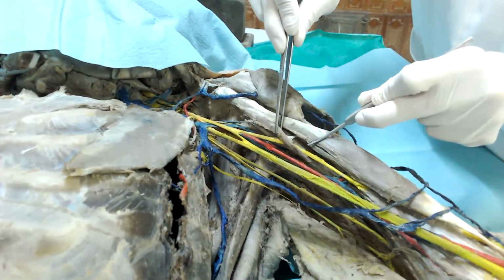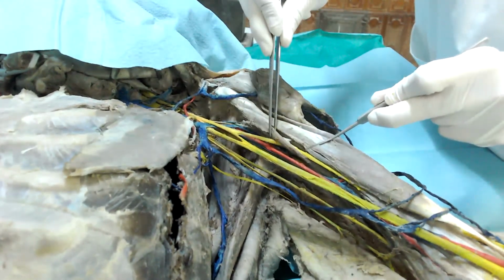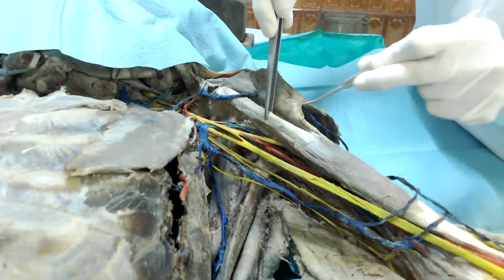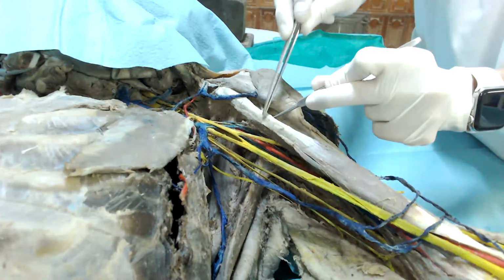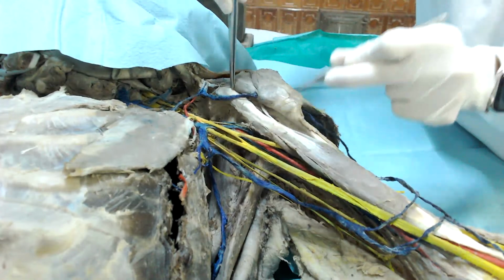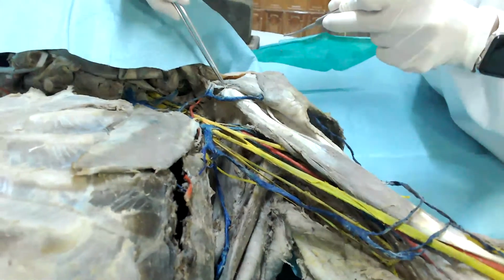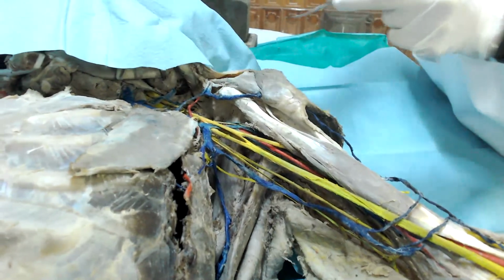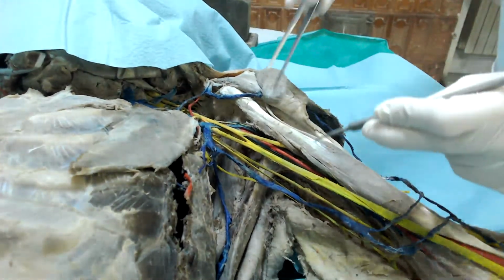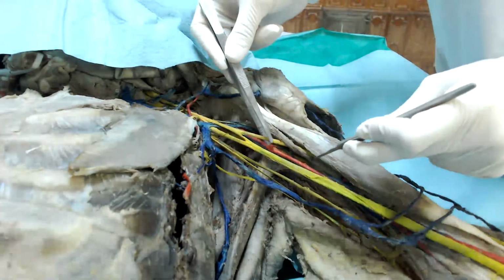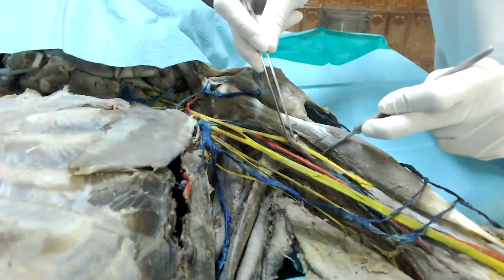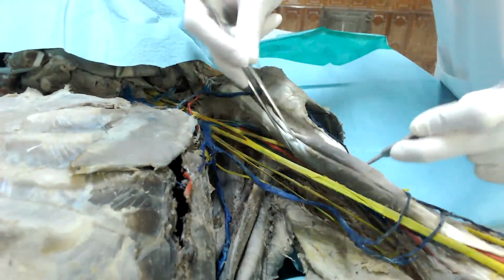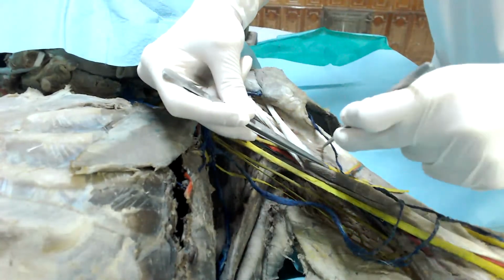This is the coracobrachialis muscle. The coracobrachialis muscle goes together with the short head of the biceps, and inserts all the way superior here, at the coracoid process. Okay, so this one pierces the coracobrachialis muscle, and then we can re-spot it.